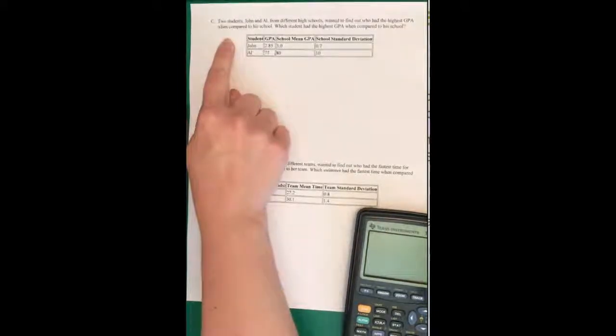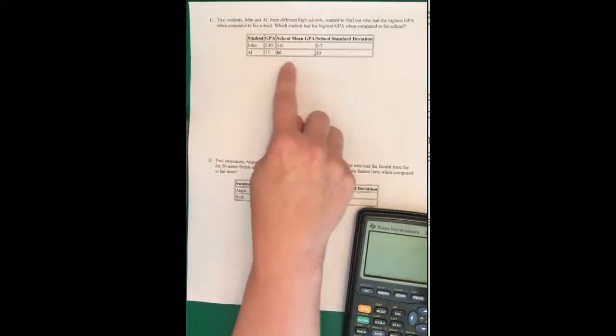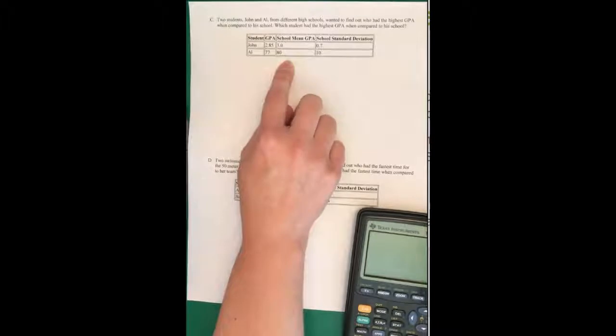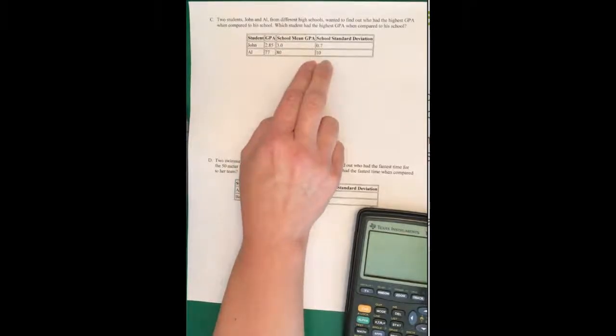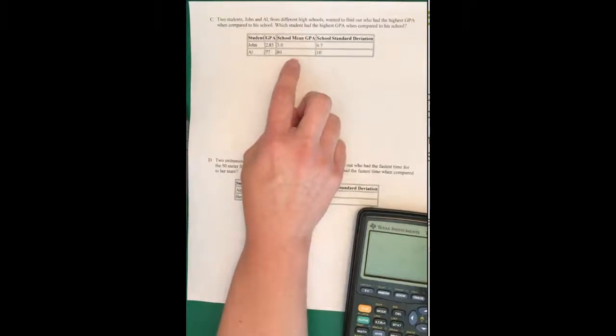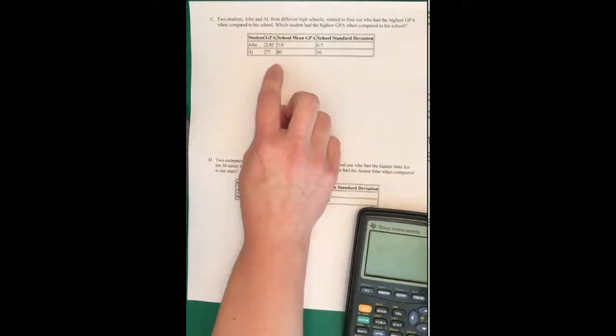Okay, let's take a look at this first problem. It says two students, John and Al, from different high schools wanted to find out who had the highest GPA when compared to their school. Which student has the highest GPA when compared to their school? You can see here that John and Al's schools use two different ways to calculate GPAs, and they want to compare them and figure out who has the best GPA. In order to do this, we need to find the z-score and compare the z-scores. So let's go ahead and get started.